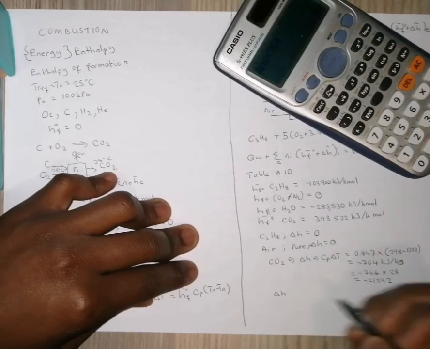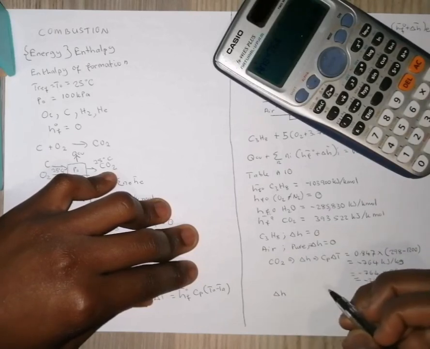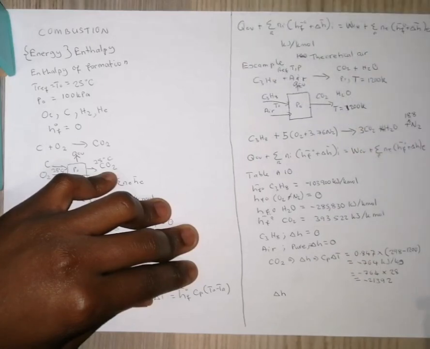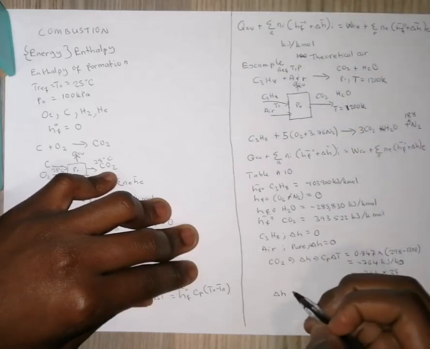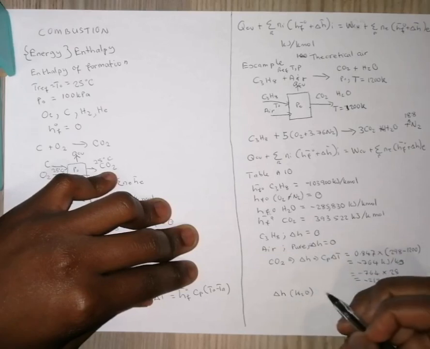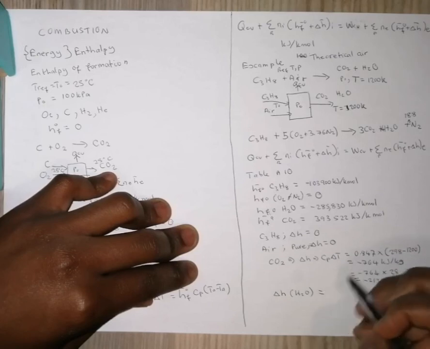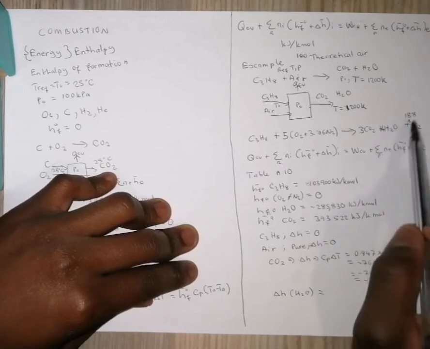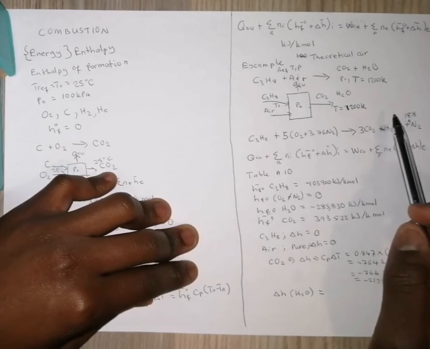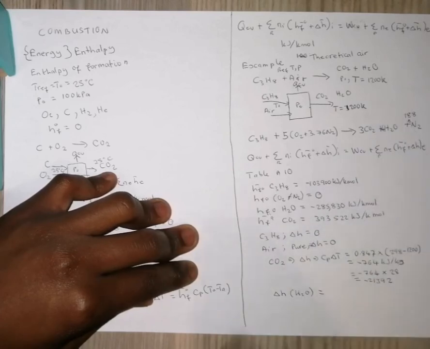Then we're going to find the change in enthalpy of water, the change in enthalpy of the H2O. To find it, we're also going to assume it behaves as an ideal gas. We can also use the tables to be more accurate, but we're going to use the Cp value for water just so that we can be quicker.